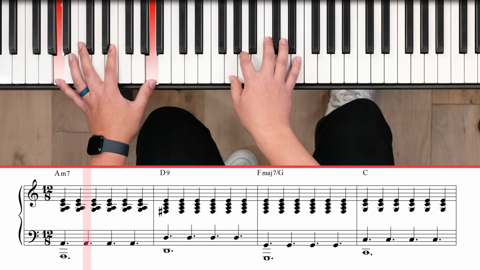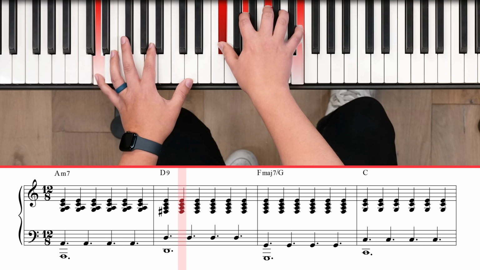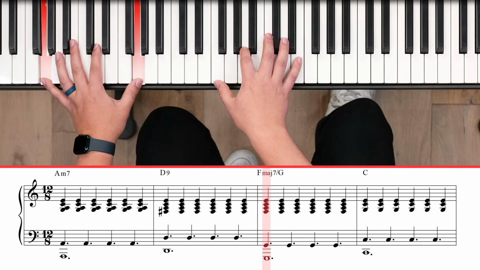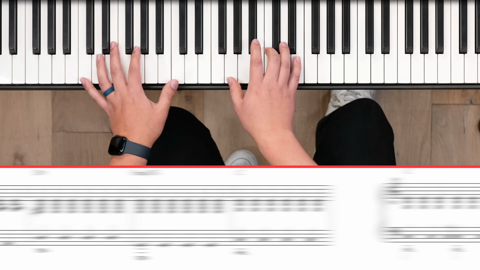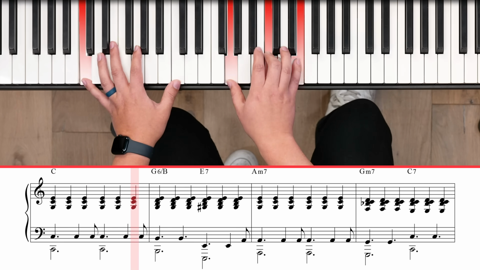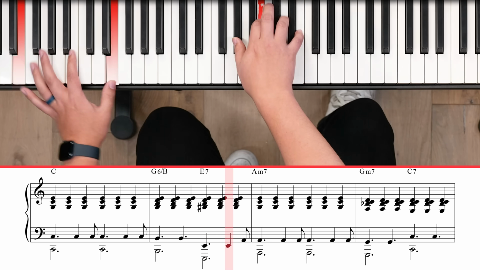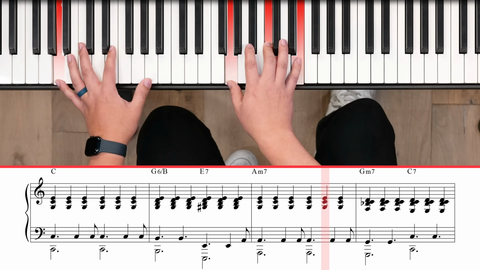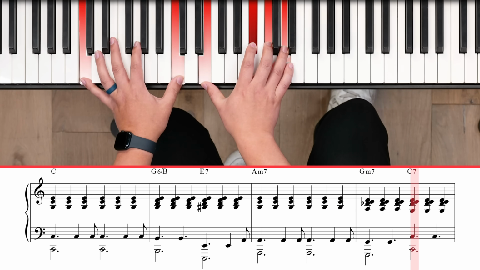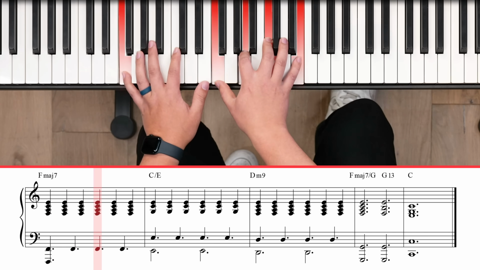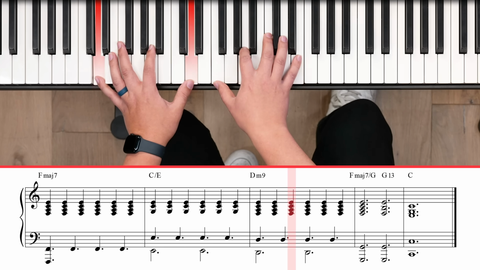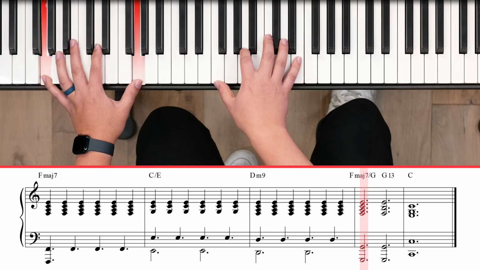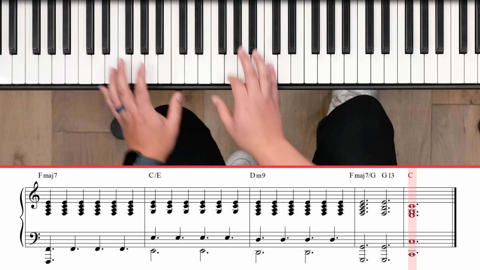So this requires a lot of concentration because you have two rhythms happening at the exact same time. And you can practice this on any chord progression. Let me switch a chord progression here. Let's go C to G over B to E7, A minor, to G minor, to C7, to F major. You can make it as complex or as simple as you like. Here's a D minor, here's that G with an F, and then resolve on a C. That is how you make a polyrhythm sound musical.